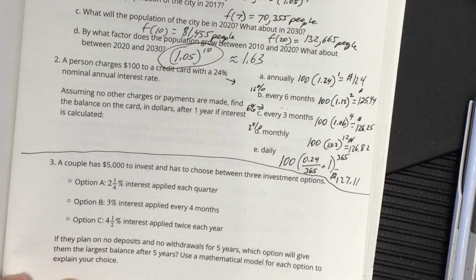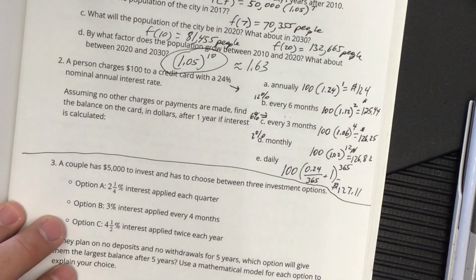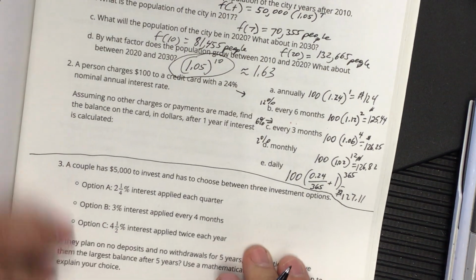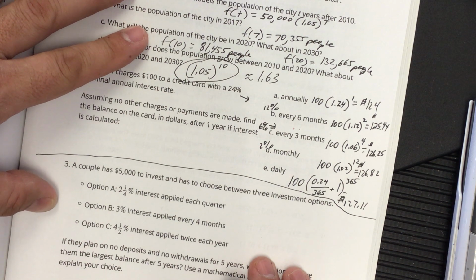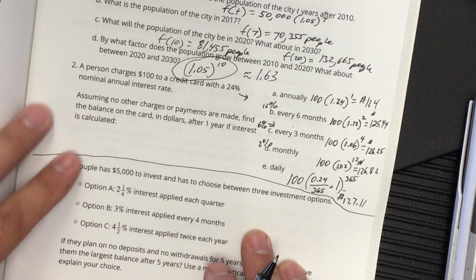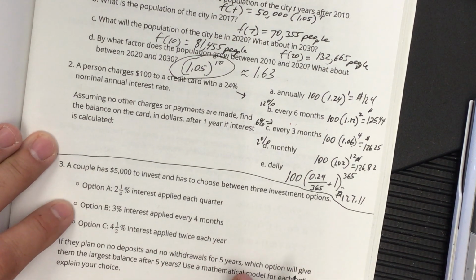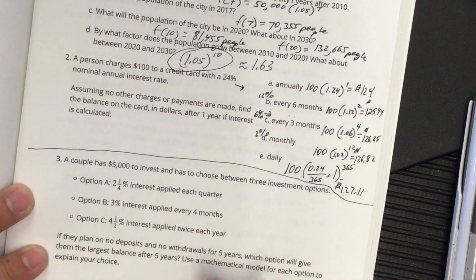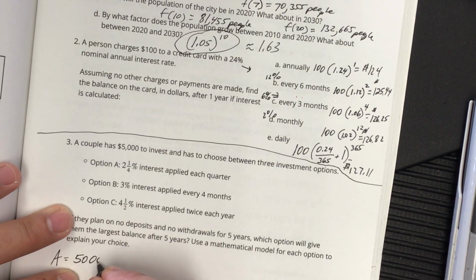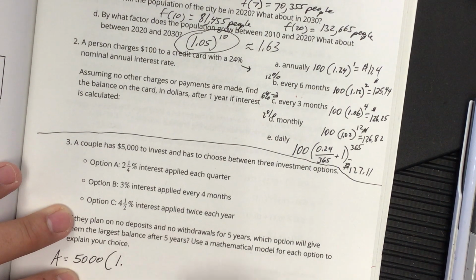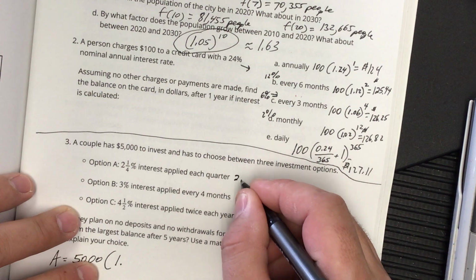All right, next one. You had to choose which one do you think is the best choice? Three different options, 2.25% each quarter, and you're doing it for 5 years. Well, let's check it. Option A, spending $5,000. My interest here is 2.25%.